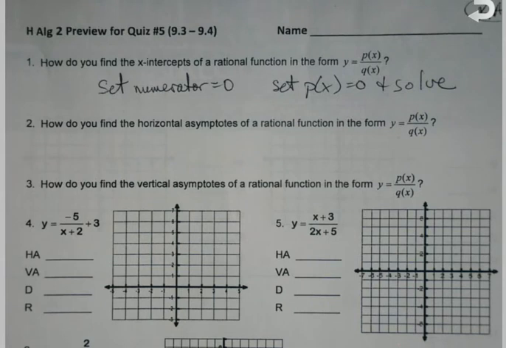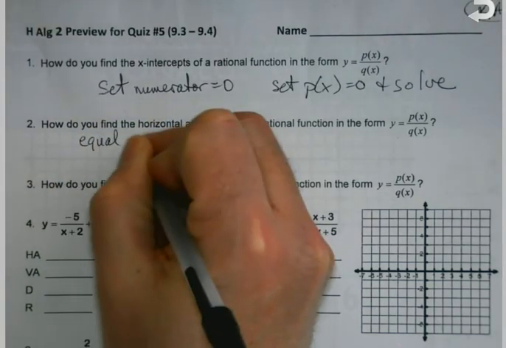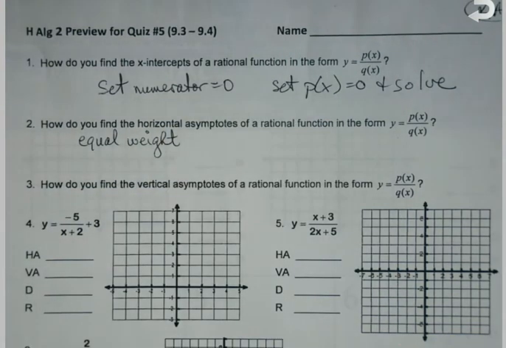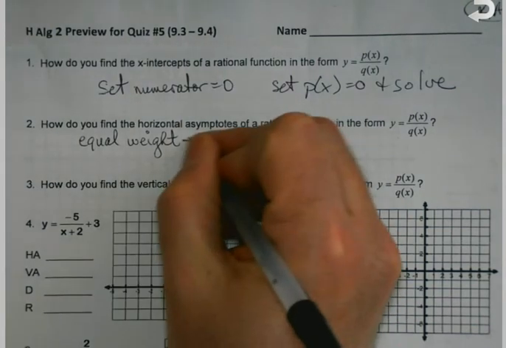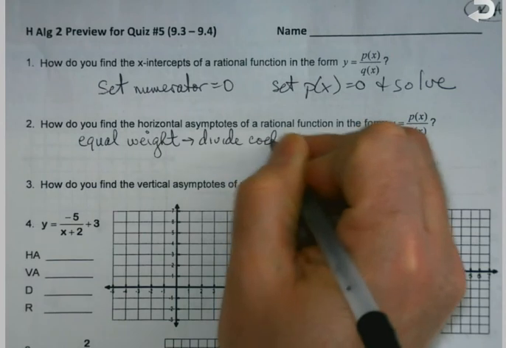Well, that kind of depends. What's it depend on? It depends on the weight that you have, and we talked about that a little bit before. There's three possibilities here. There's equal weight when you have the same exact degree in both, where you would just divide the coefficients.